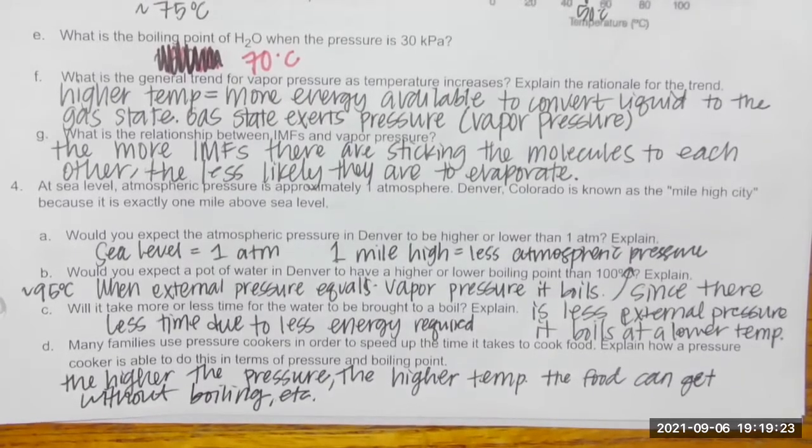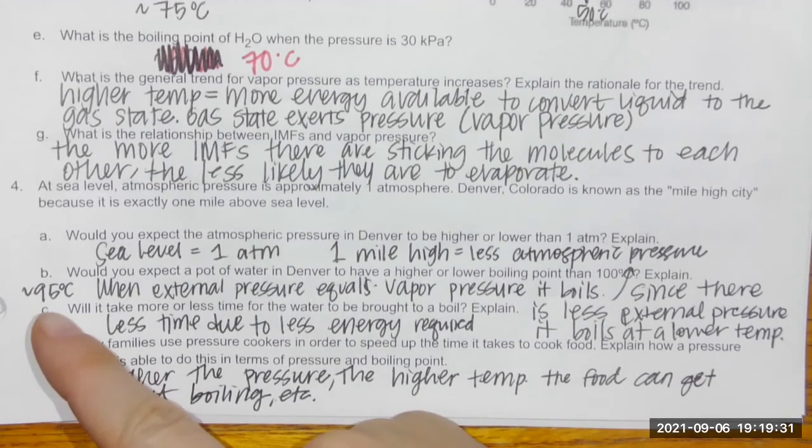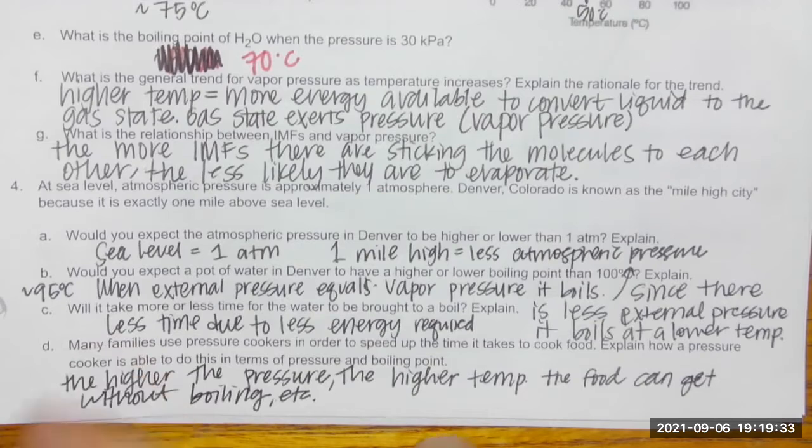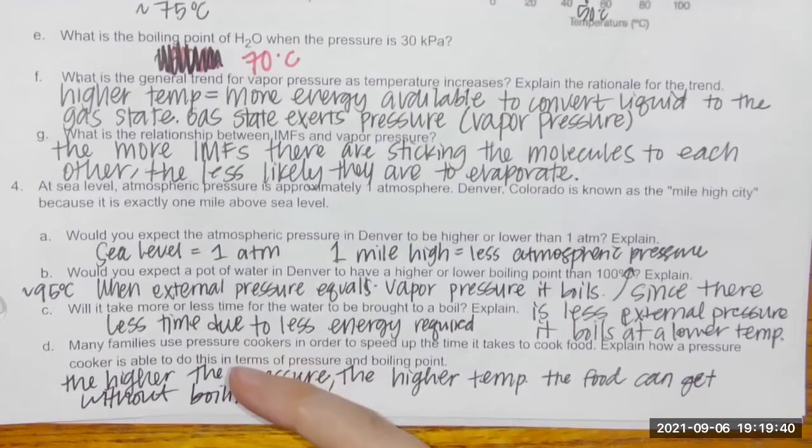So part C is an extension of that. Will it take more or less time for the water to boil? If we're only heating it up to 95 degrees, well, that's going to take less time because less energy. Many families use pressure cookers like an Instant Pot in order to speed up the time it takes to cook food. Explain how a pressure cooker is able to do this in terms of pressure and boiling point.